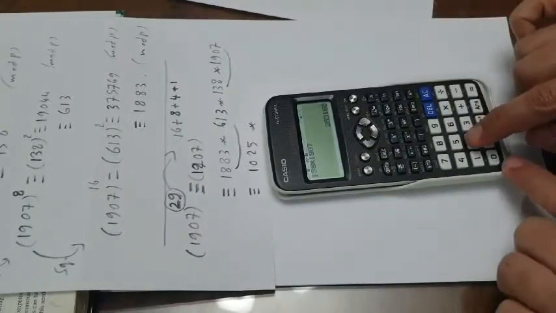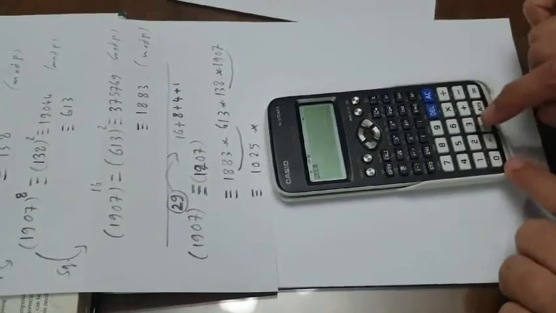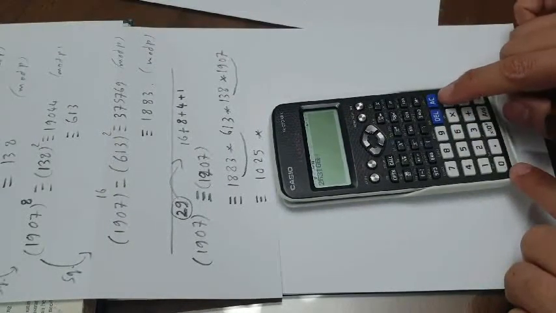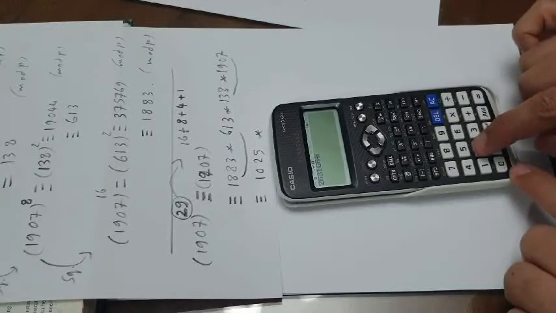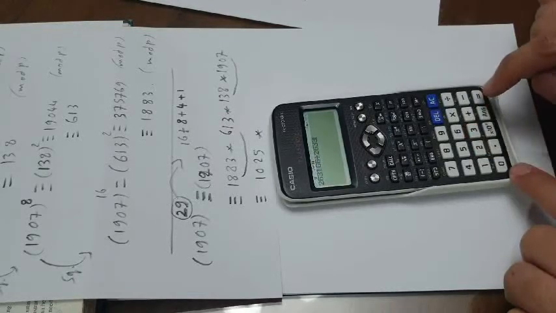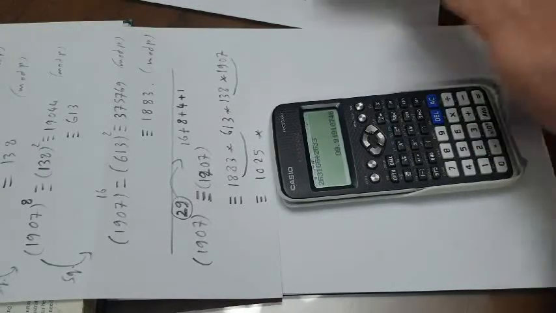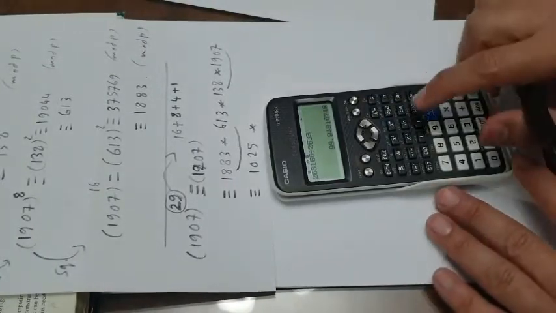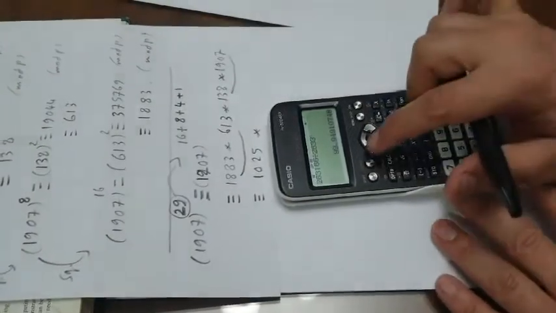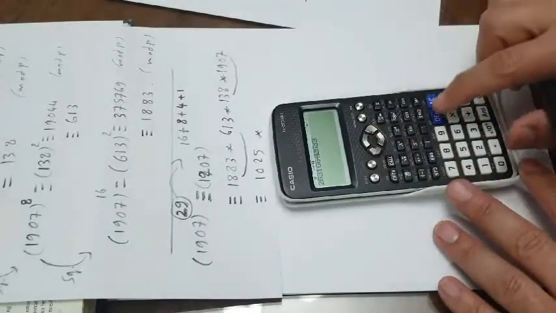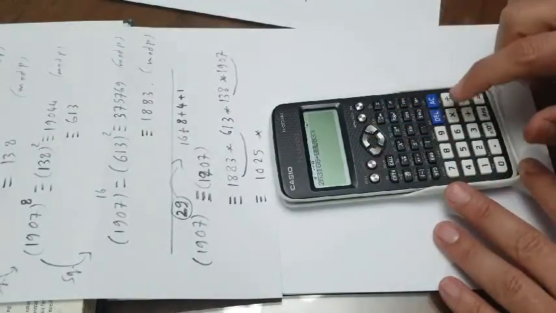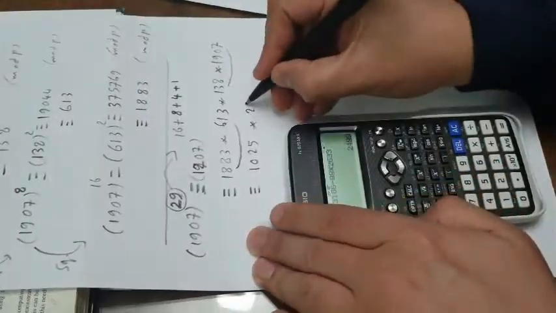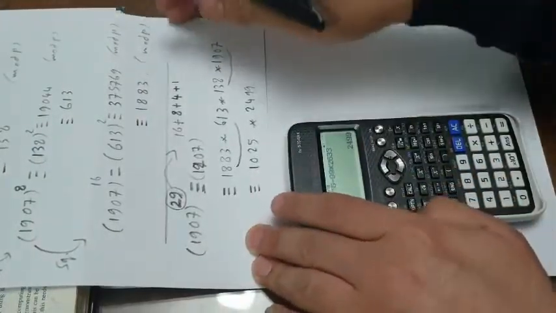Copy it again. 263,166 divided by our modulus 2633, which gives 99 as an integer part of the quotient. So we change this into minus 99 times this will give you the remainder 2499.